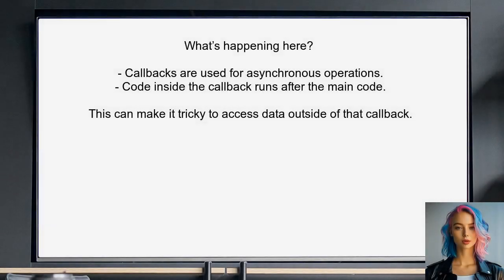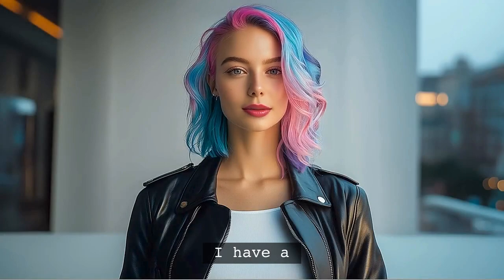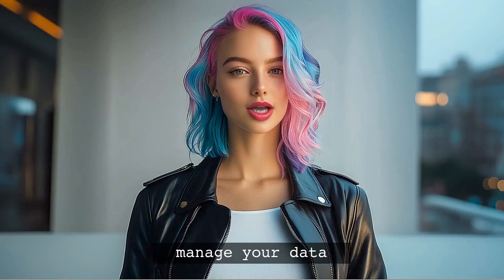So what's happening here? In JavaScript, callbacks are often used for asynchronous operations, which means the code inside the callback runs after the main code. This can make it tricky to access data outside of that callback. But don't worry, we can work around this. And stick around. I have a simple solution at the end that will help you manage your data more effectively. You won't want to miss it.